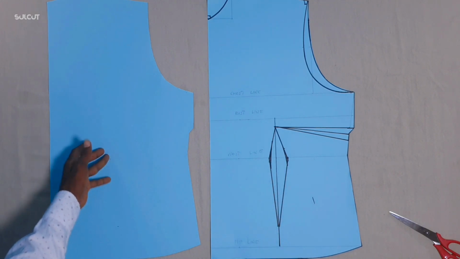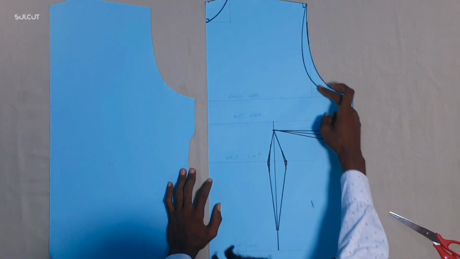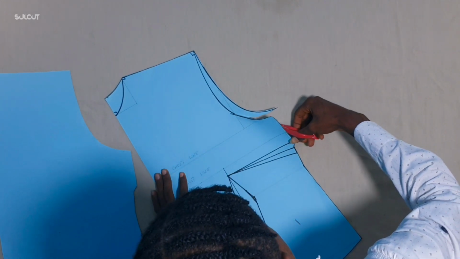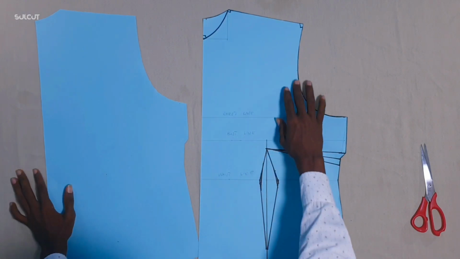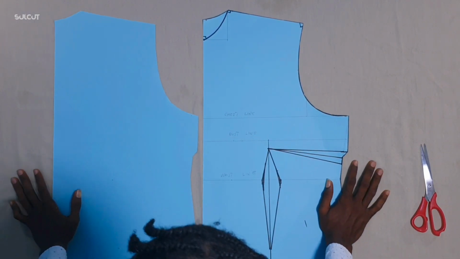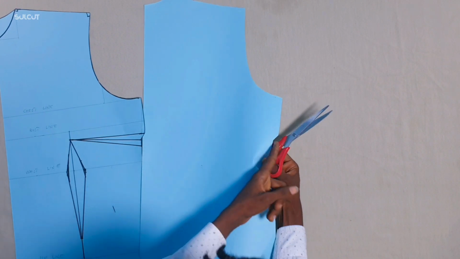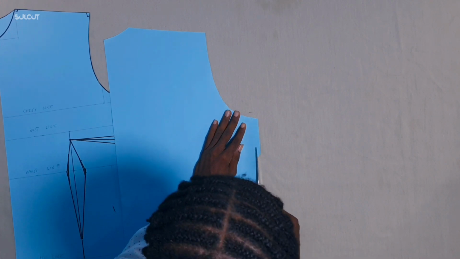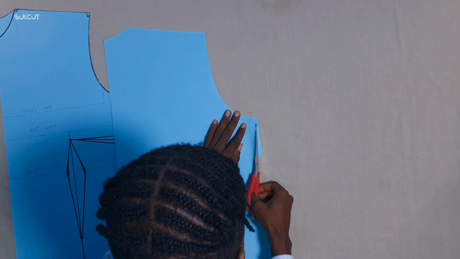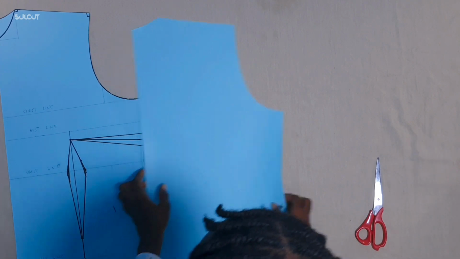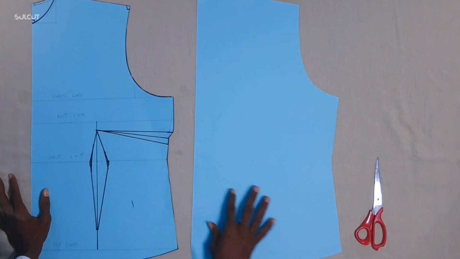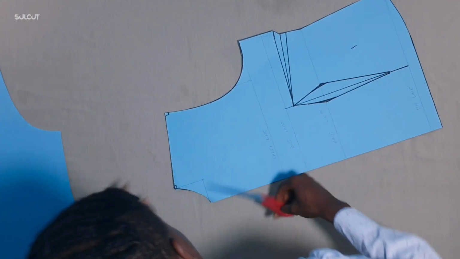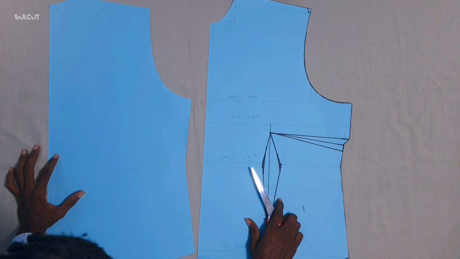This is the front and this is the back. Cut this part out for the front. You can see that the front armhole is deeper. Cut this extension on the back because we are not going to create a side dart on the back. Cut the neckline for the front. We're not done yet, we're gonna create a back dart.